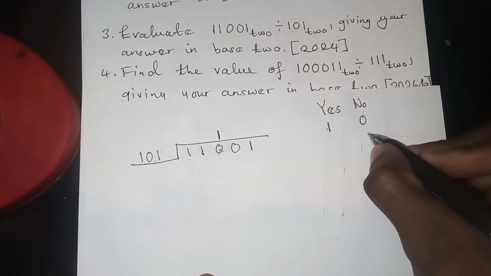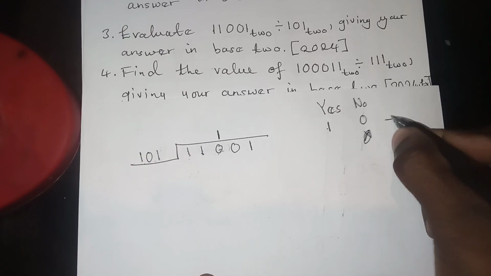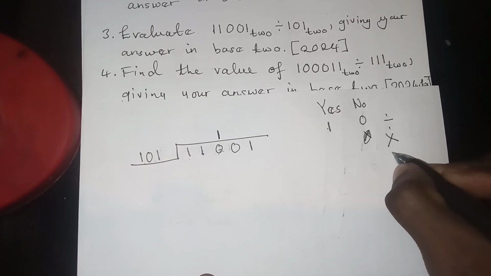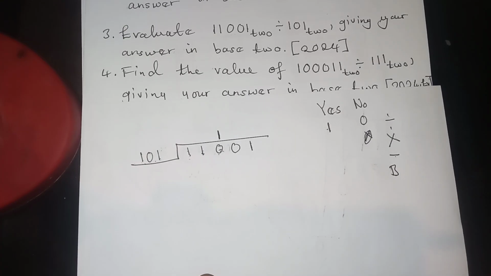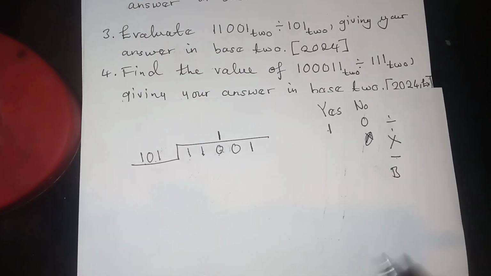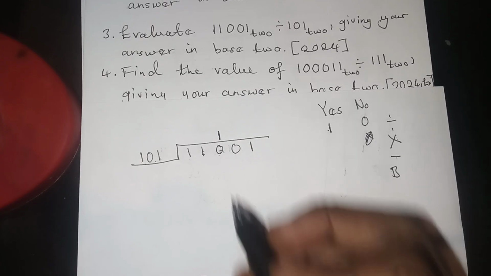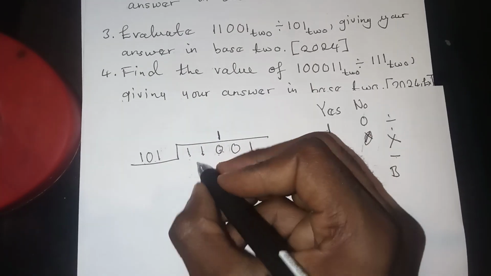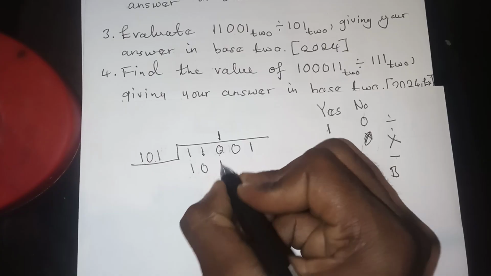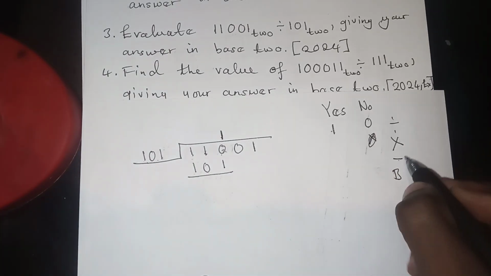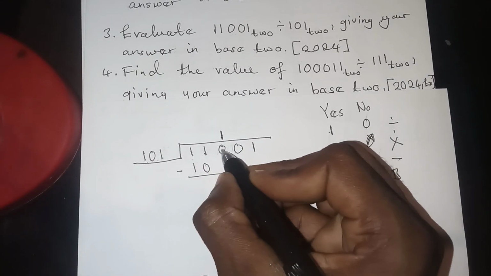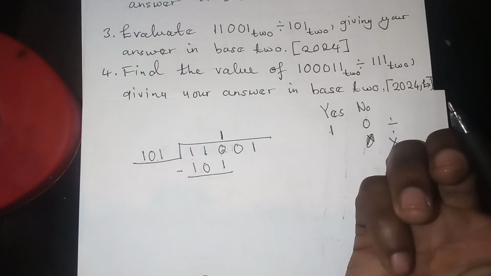Yeah, and then the order of operation is division followed by multiplication, subtraction, and then bringing some digit down. So now that we have divided, we can proceed to multiplication. So this multiplied by this, we have 1, 0, 1. And then now we can subtract. So this minus this, it can't.